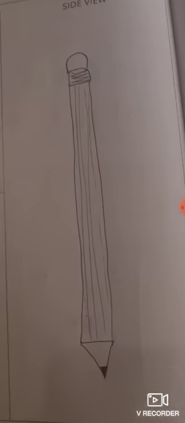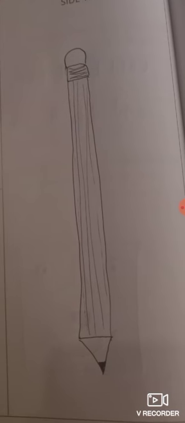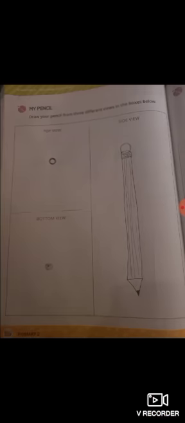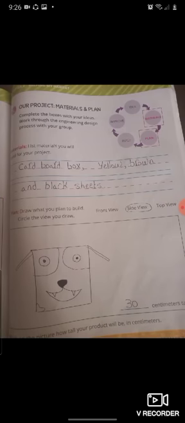Now page 136. We will draw the pencil in the top view and in the bottom view and in the side view. So the top view, we will draw it like that. The bottom view, it's like that. And the side view, we will draw a pencil. Okay. Turn back to page 135, and we will draw our box.